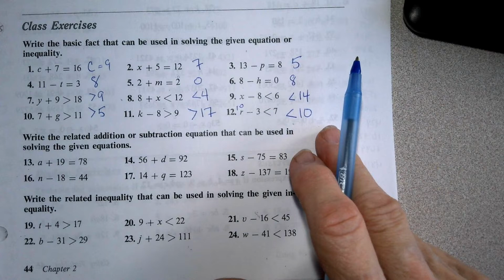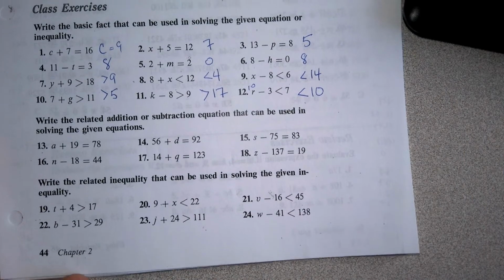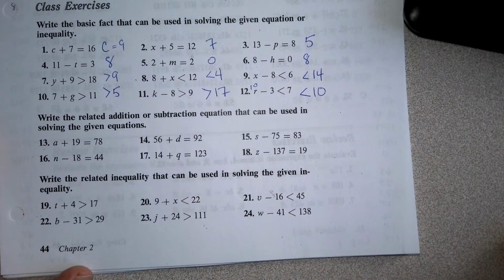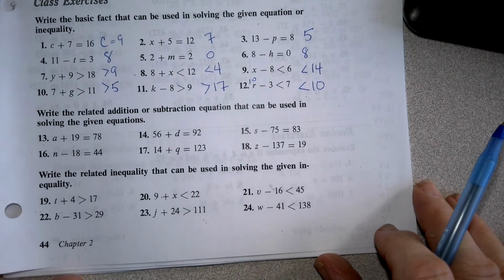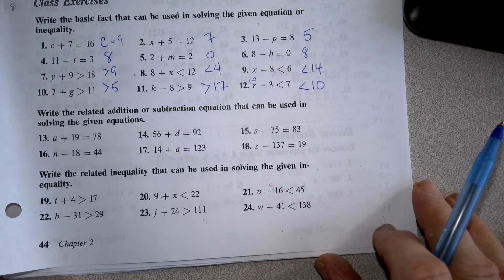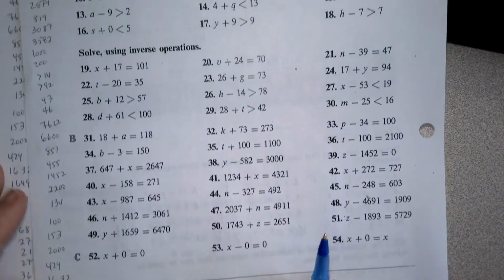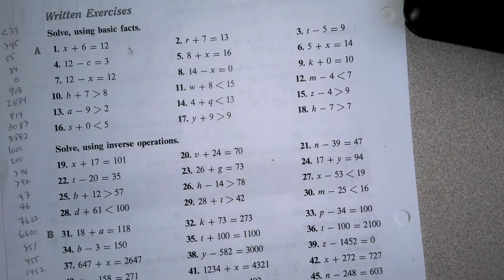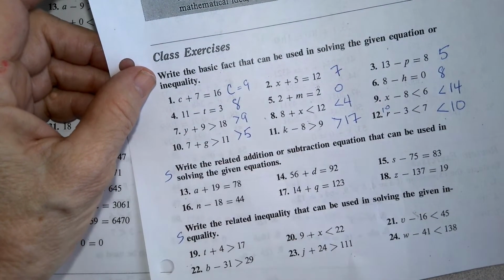Then, all right, on this one, write the related addition or subtraction that could be used. Write the related inequality. I don't think we're there yet. I'm going to skip those. Mateo, focus. Alrighty. Now, okay, so I'm going to put an S here. We're going to skip that for now. Then flip it over to here.